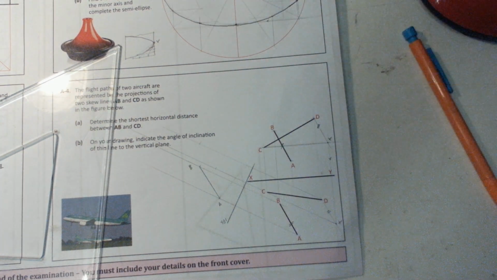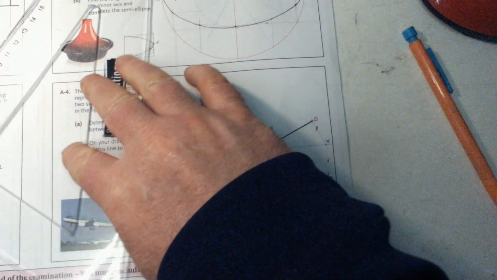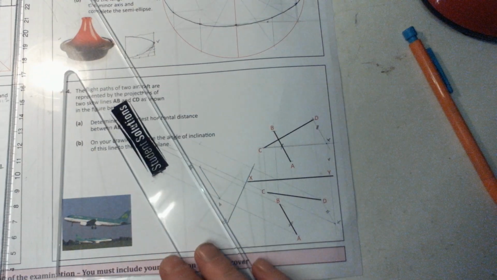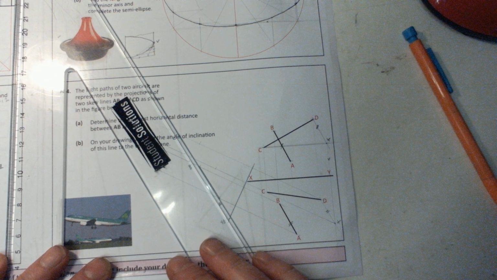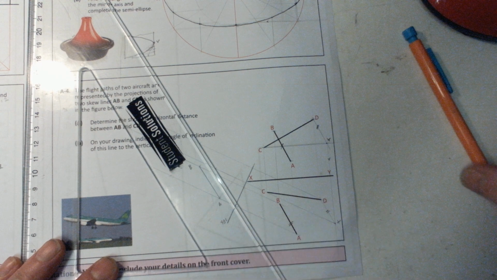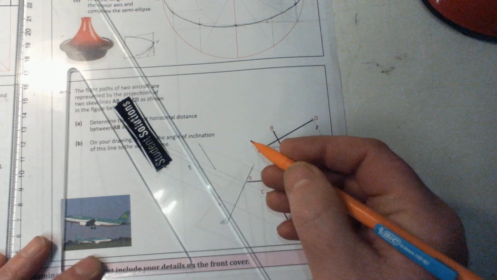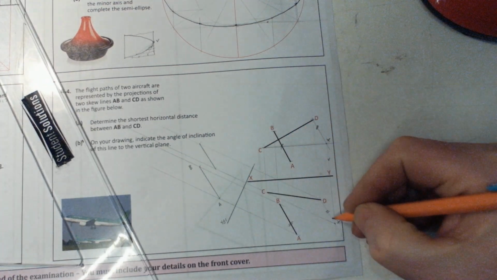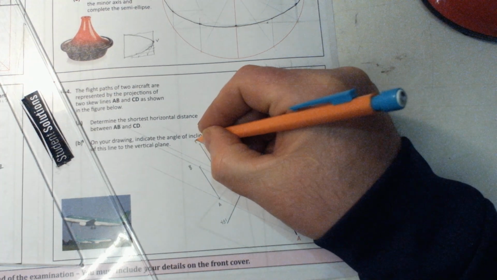Now again, that looks pretty decent, but the smart thing to do here is don't just randomly join them and presume that it's perfect. Just line it up there, slide it over, and you could do a little bit of creative line drawing if you needed to. Okay, so that is C, that is D.